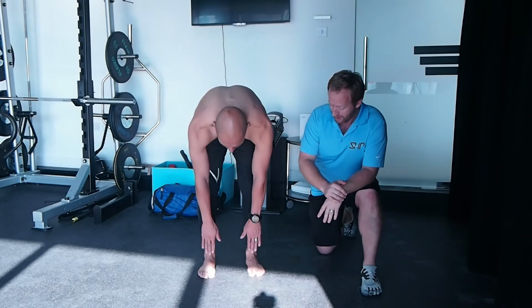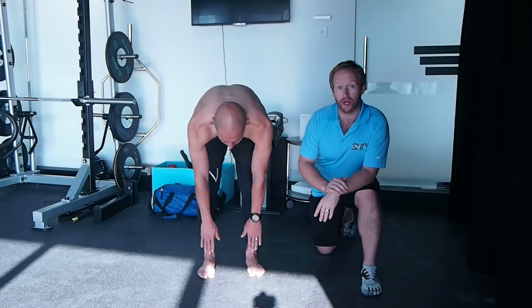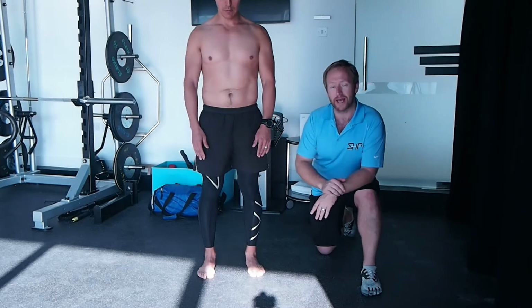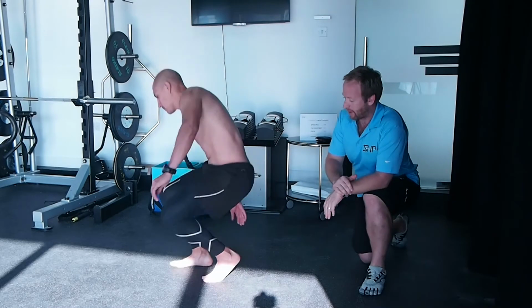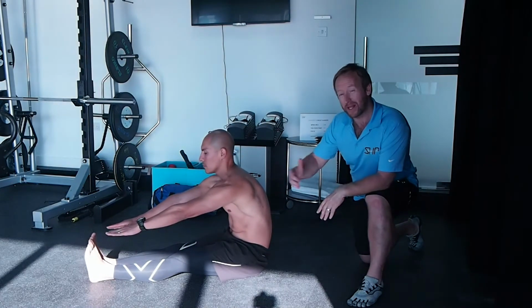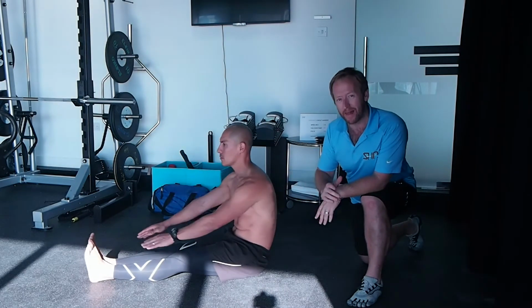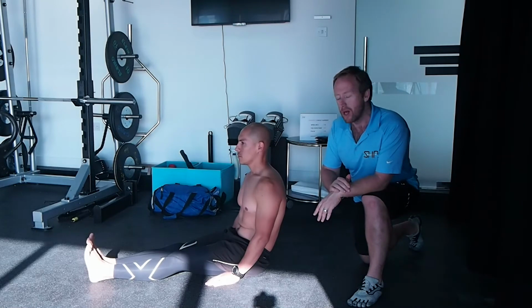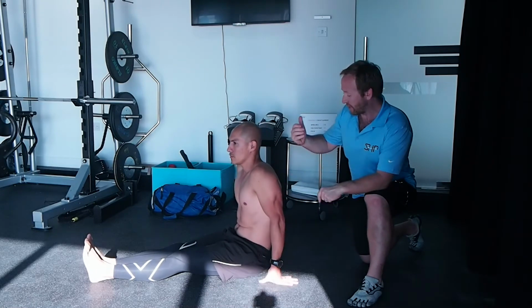Off you go. Here we see there's a bit of restriction here, and we might want to test this against a seated position. Take a seat. And toe touch. And here we can see that with a bit of push he might get there, but his mobility is really restricted.